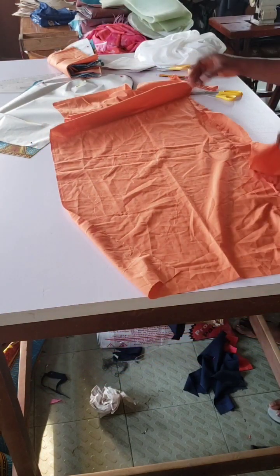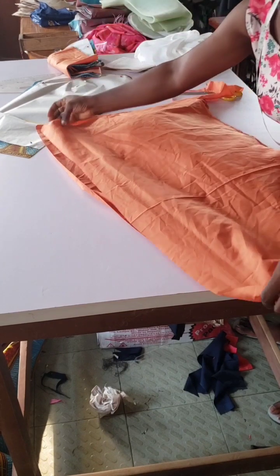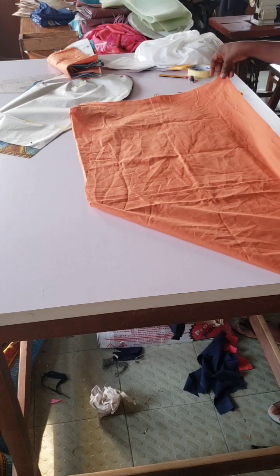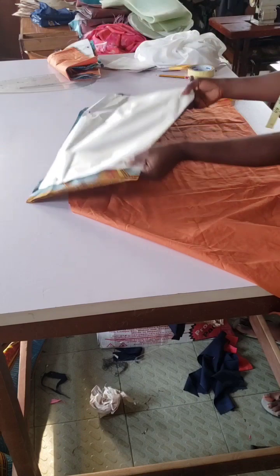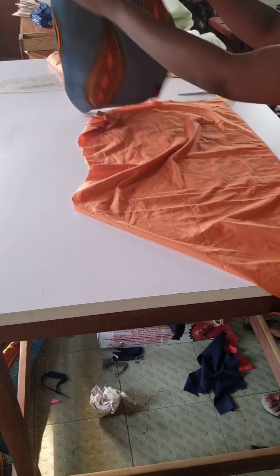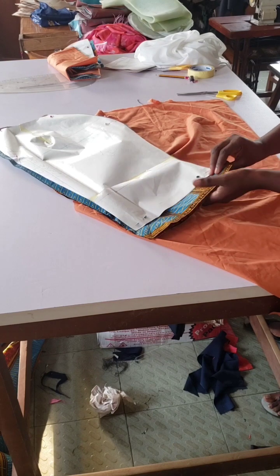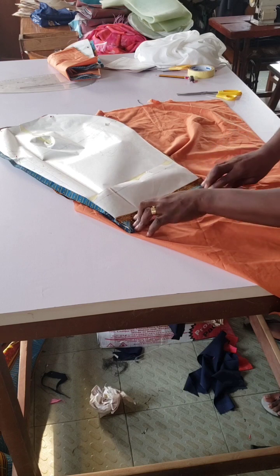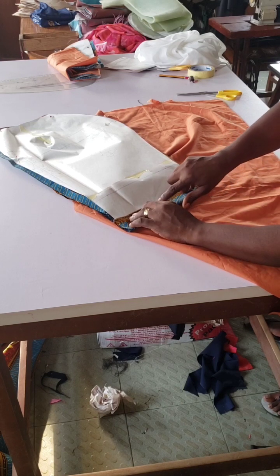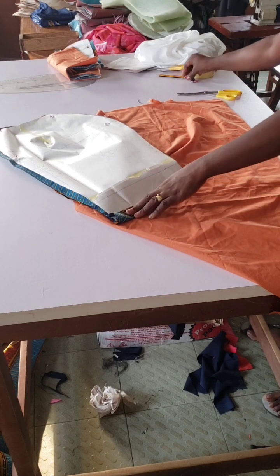For our back now, I'm trying to manage my lining. We do the same thing we did at the hem of the front. We do it to the back. We fold exactly where this paper stops. That's where we fold the 2 inches that we added for the hem, and then we leave half-inch at the edge of the hem, and then we fold again and we pin down.